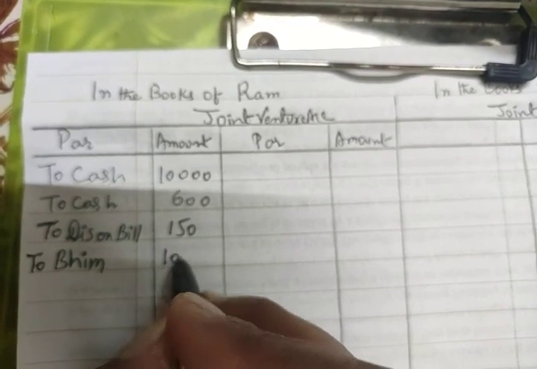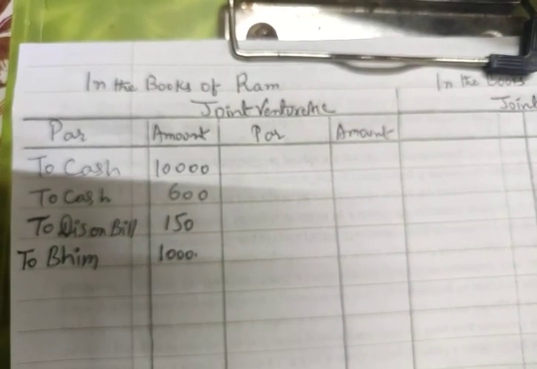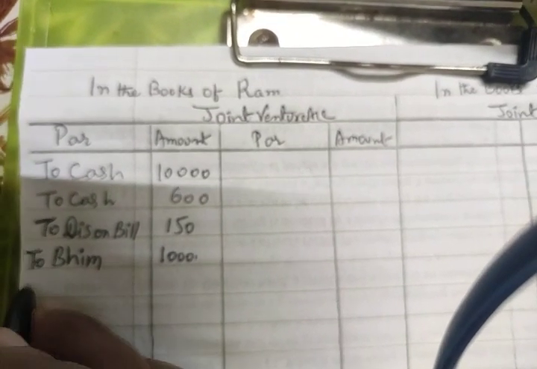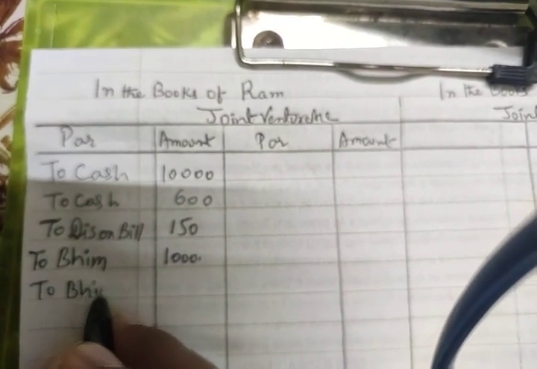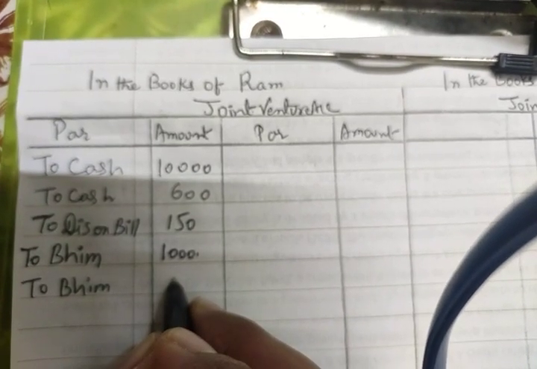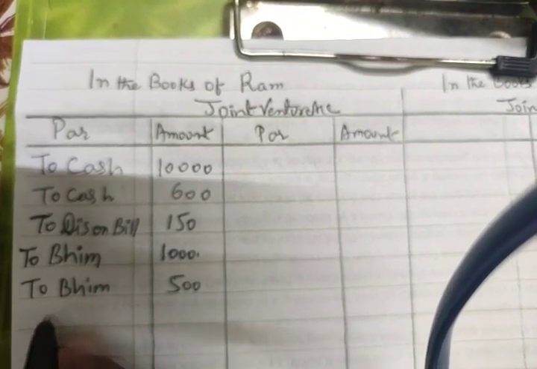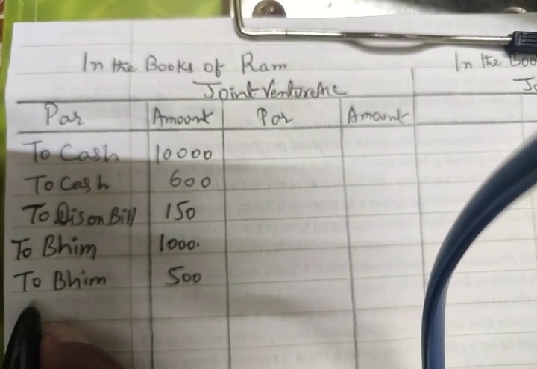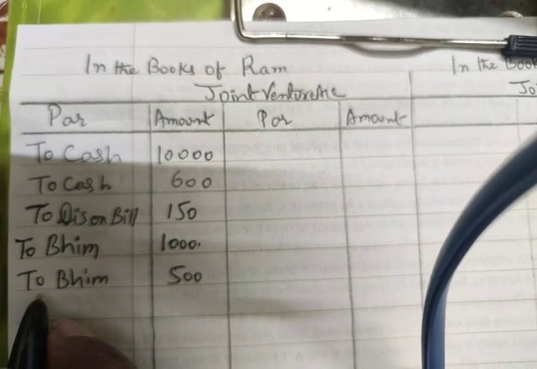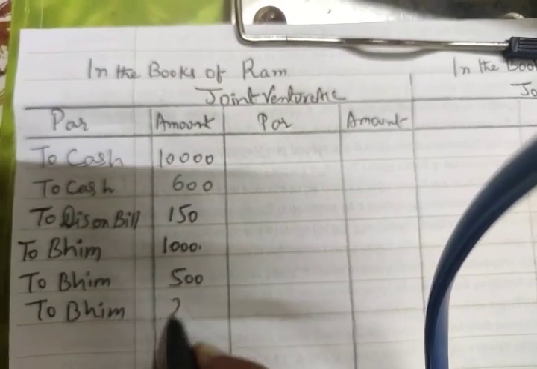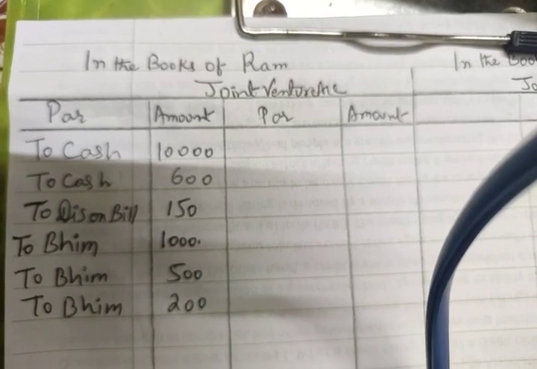He has paid 1,000 for freight, and further rupees 500 as commission to the agent. Again this is paid by Bhimaiya only, so his name. Then again he has paid rupees 200 as rent, so again the expense is done by Bhimaiya, rupees 200.